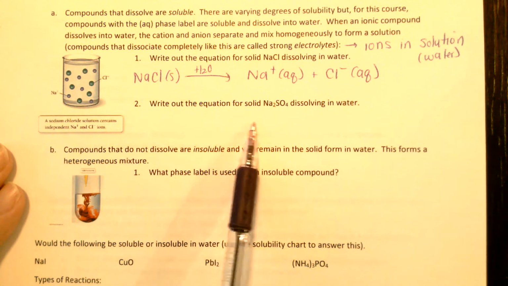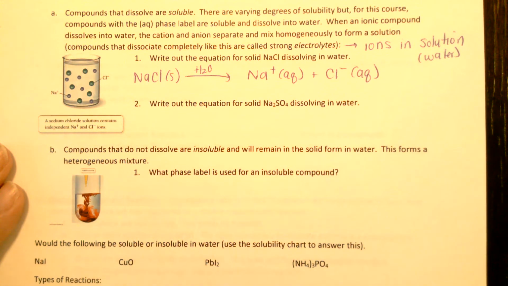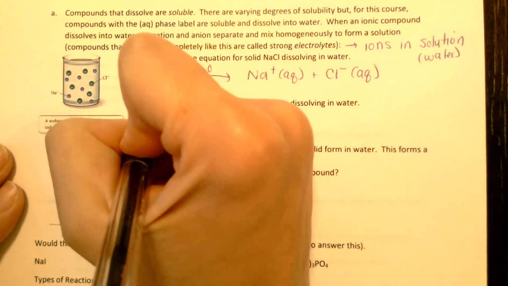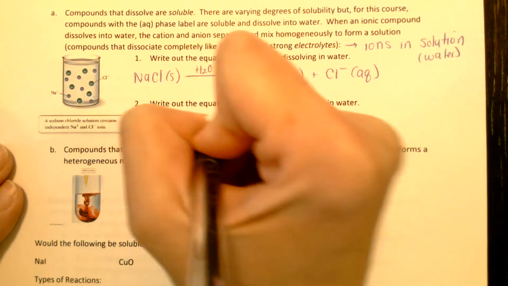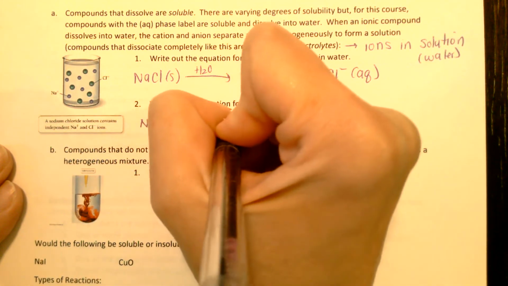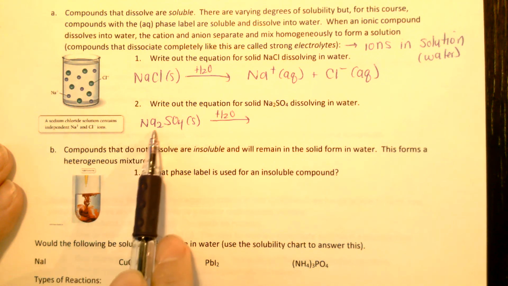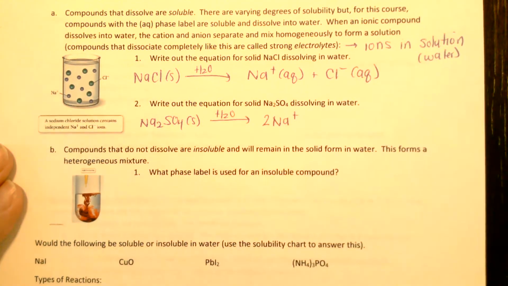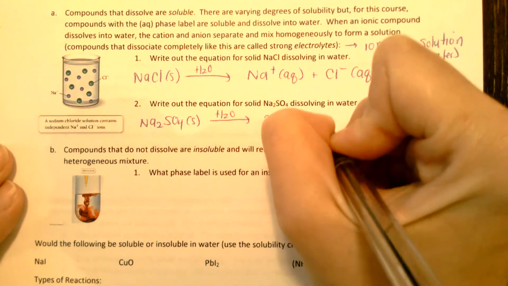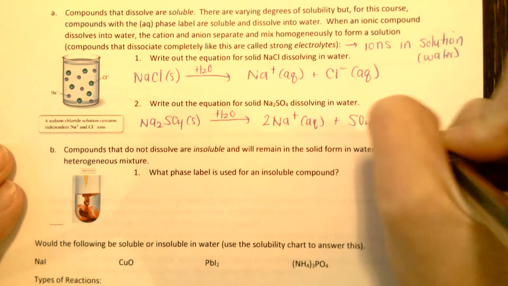Sodium sulfate also dissolves in water, or is soluble in water. So we can write out that equation as well. Na2SO4 is a solid, but when we put it into water, we're going to break apart into ions. To build this compound, we had 2 sodiums, so we're going to get two Na+ ions, and we're going to get 1 sulfate ion.